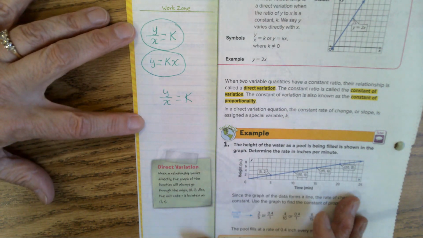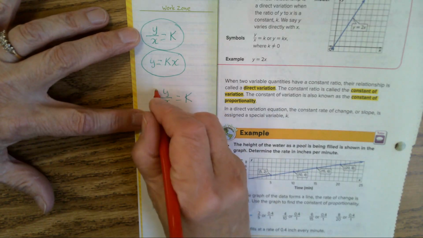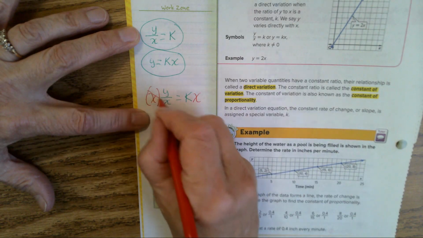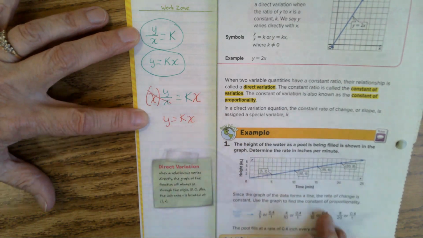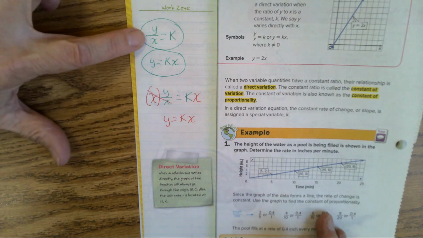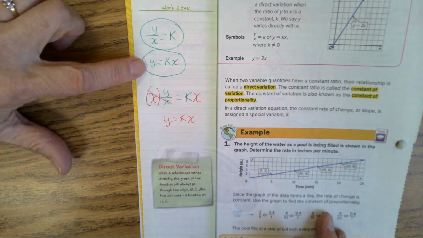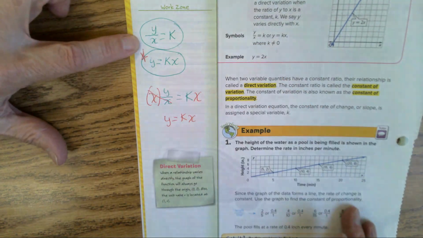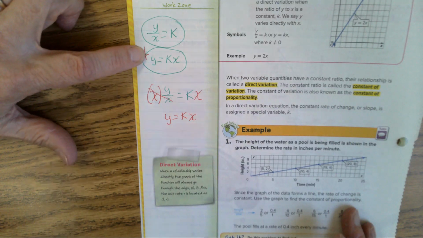What's the opposite of dividing by x? Multiplying by x. So you multiply by x, you multiply by x, and you end up with y equals kx. See how this turned into that? All right. And this is the more popular way of saying it. When they refer to this formula, in the book, you'll usually use this one.